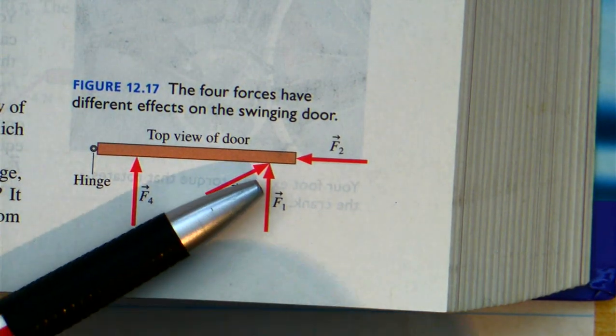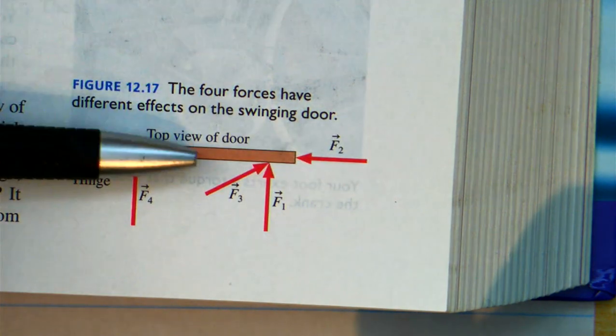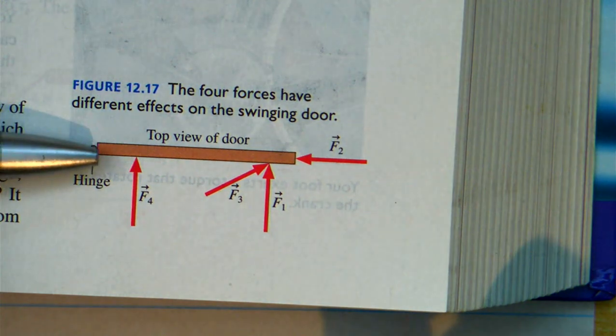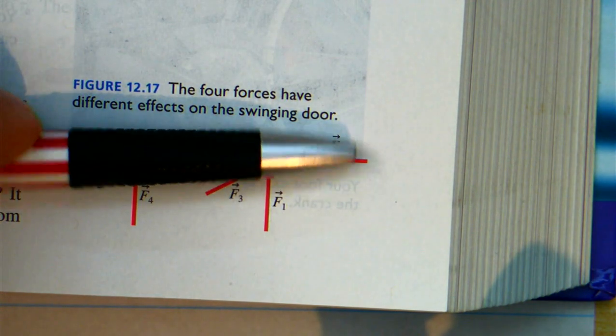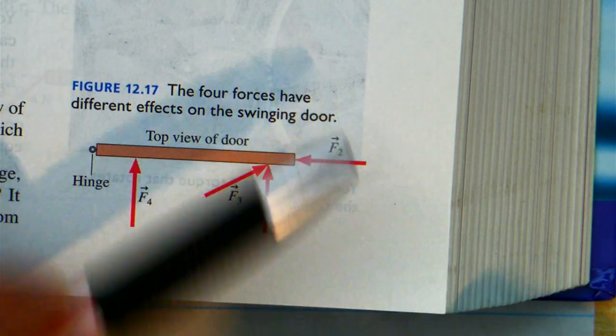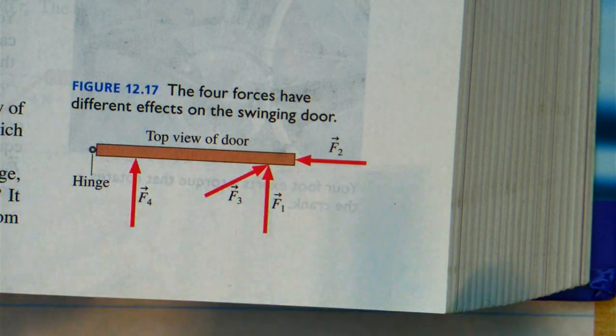And here, you have to do the sine of the angle from this angle to that angle, or more correctly, always from r to F. So if you take r to be the positive x-axis, this is an angle of like 30 degrees. The sine of 30 degrees times this distance times that force is how much torque.